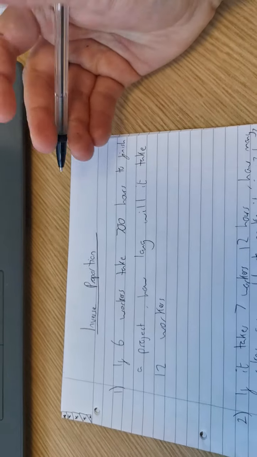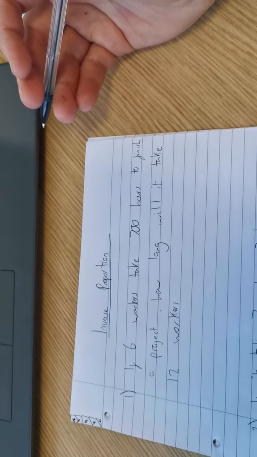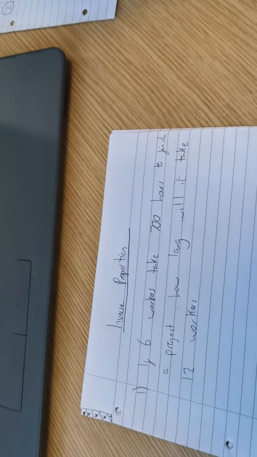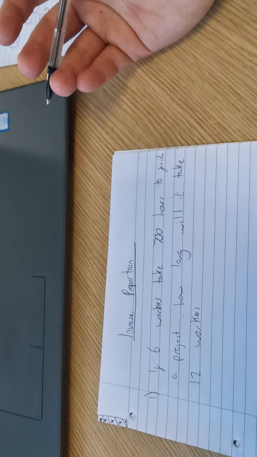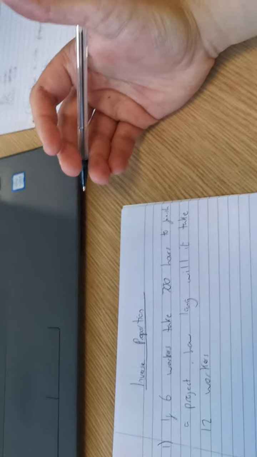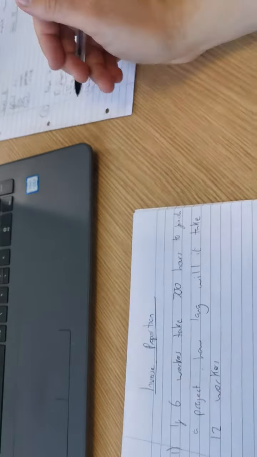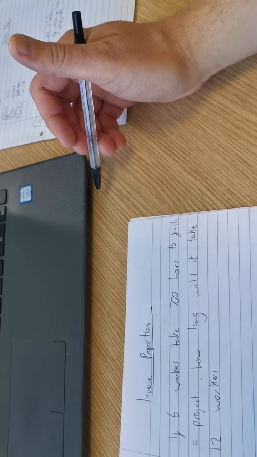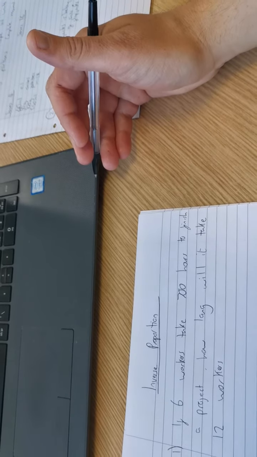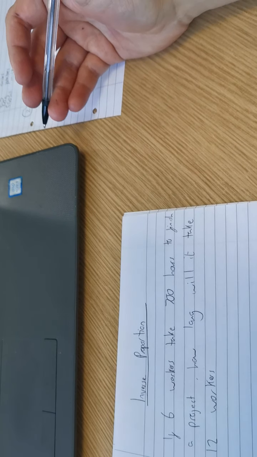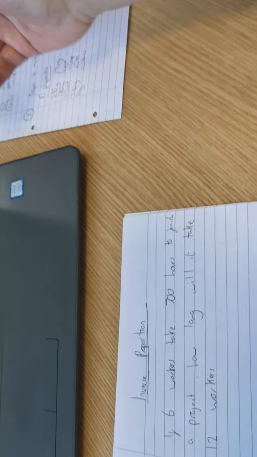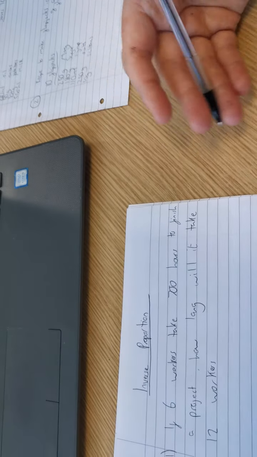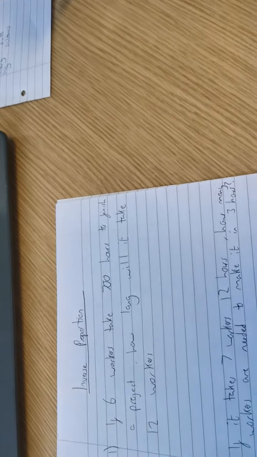What we've been looking at before is something called direct proportion. With direct proportion, if I walk into a shop and buy 2 Mars bars, that's going to cost me, let's say, £1. If I then buy 4 Mars bars, it's going to cost me £2. If I buy 8 Mars bars, it's going to cost me £4. So the more I buy, the more it's going to cost me.